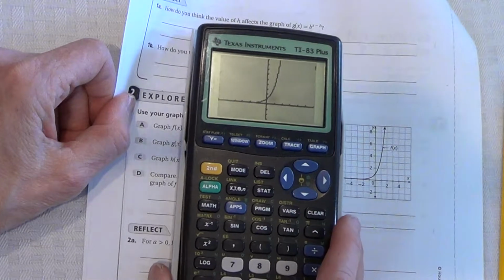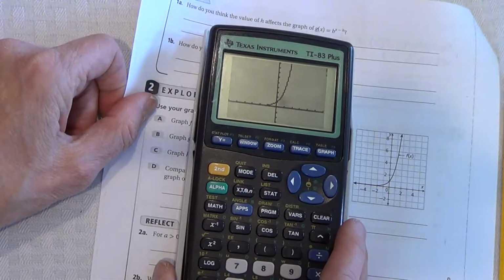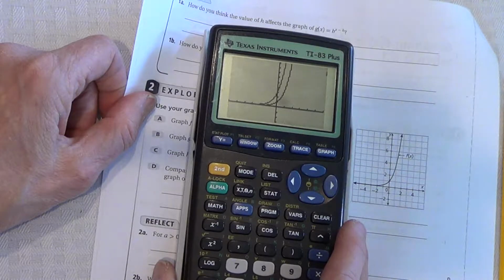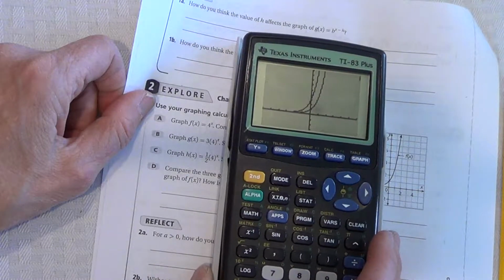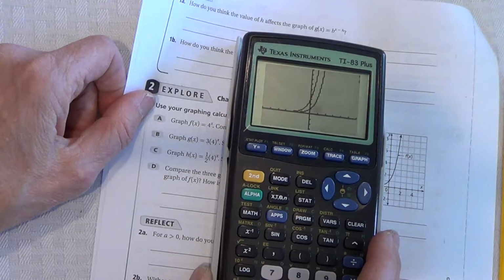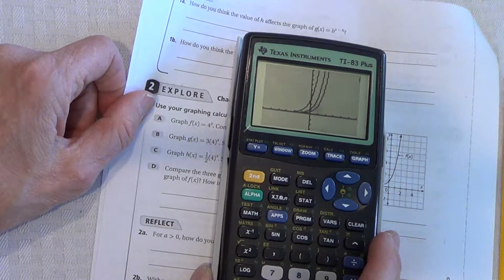Now let's go to the graph feature. That is the first graph that they already have graphed there. That's with no stretch or shrink. There is the stretch of 3, and there is the shrink of 1/2.